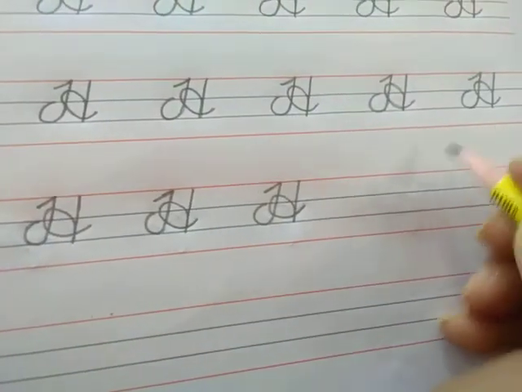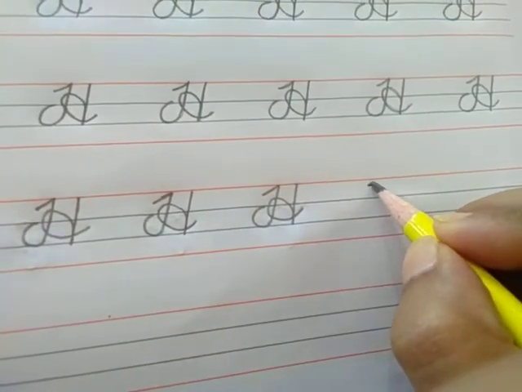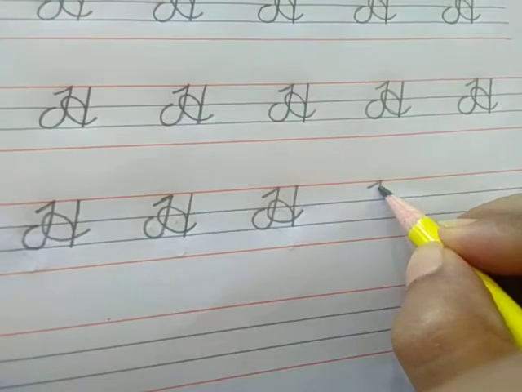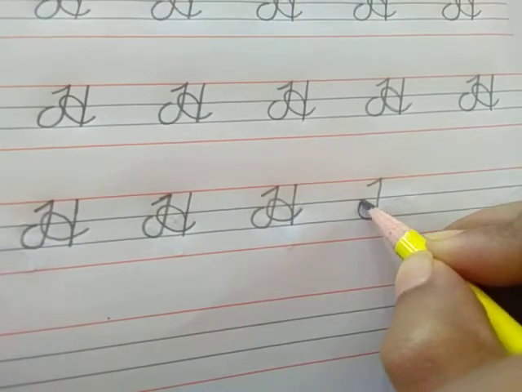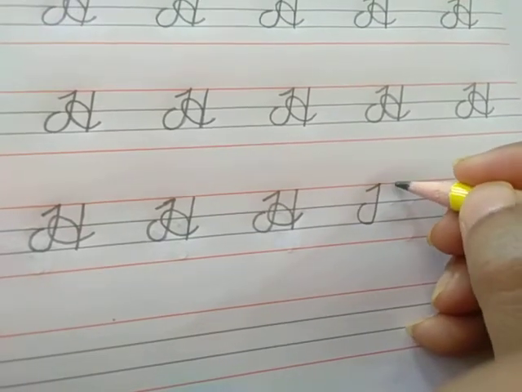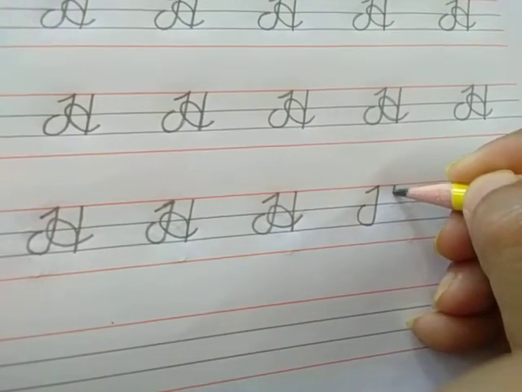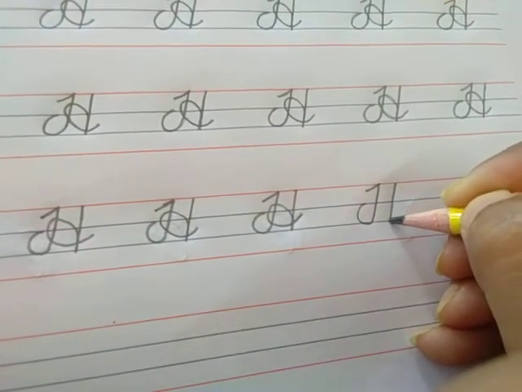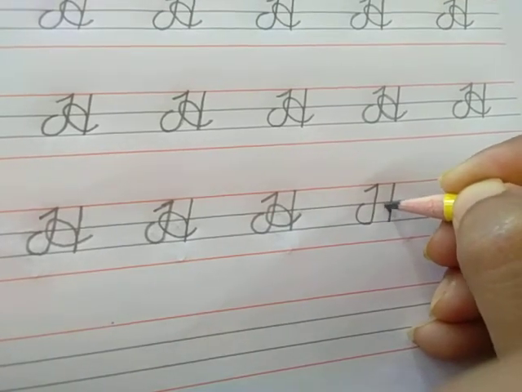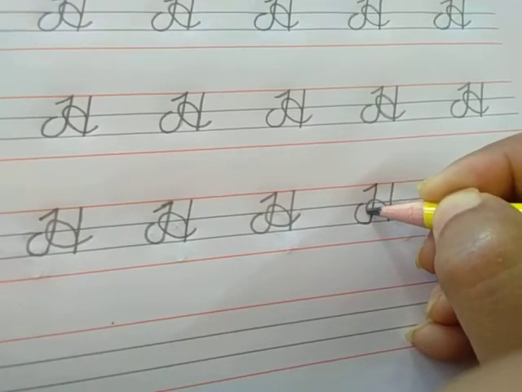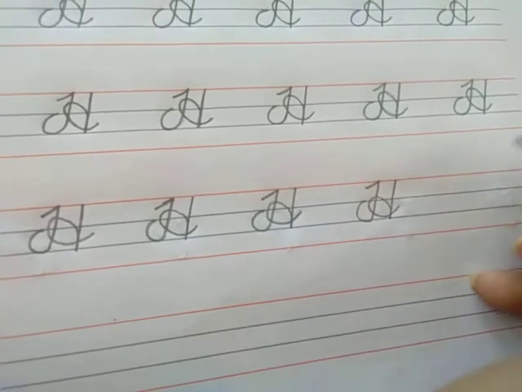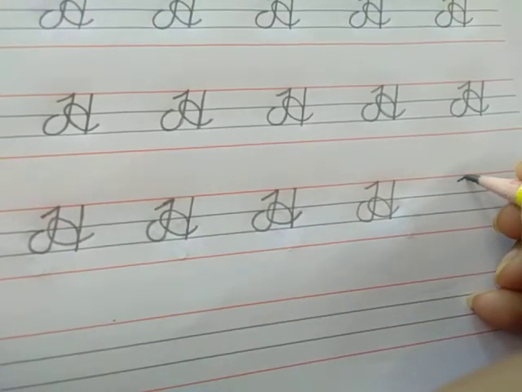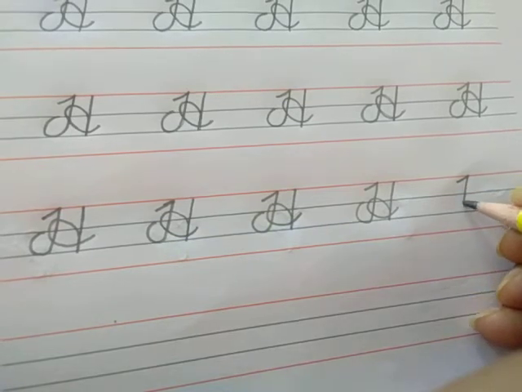So today we have learned letter G and letter H. And remember students, try to write the slant letters in cursive. Cursive letters look good when they are slanted. This is capital letter H in cursive.